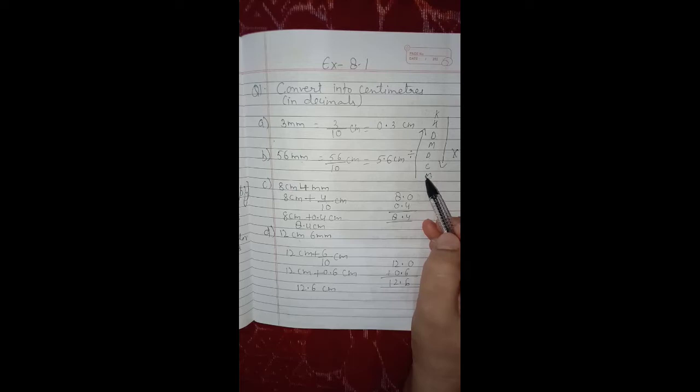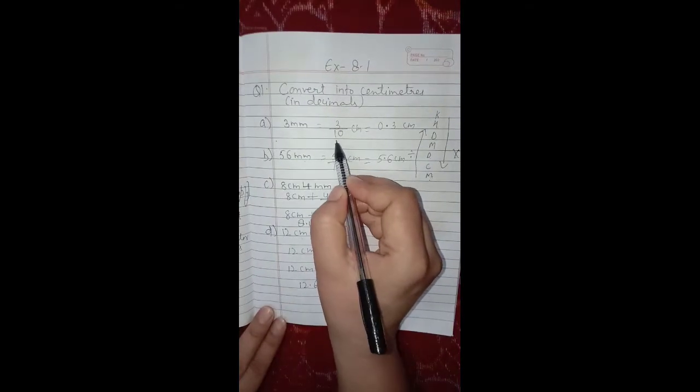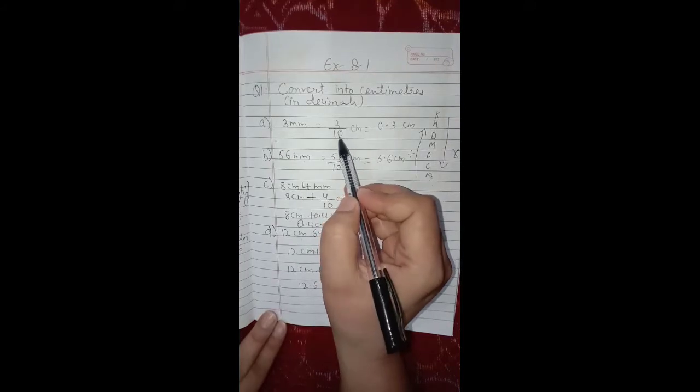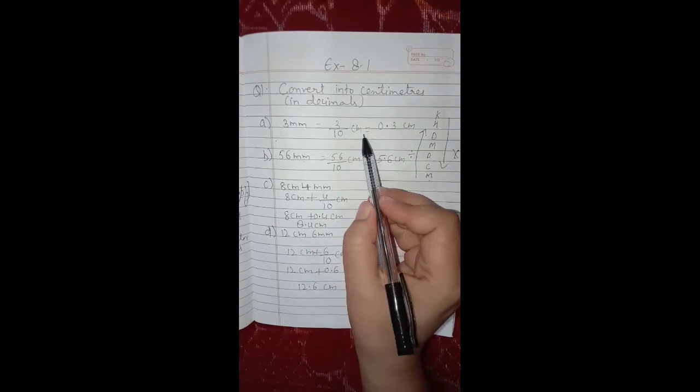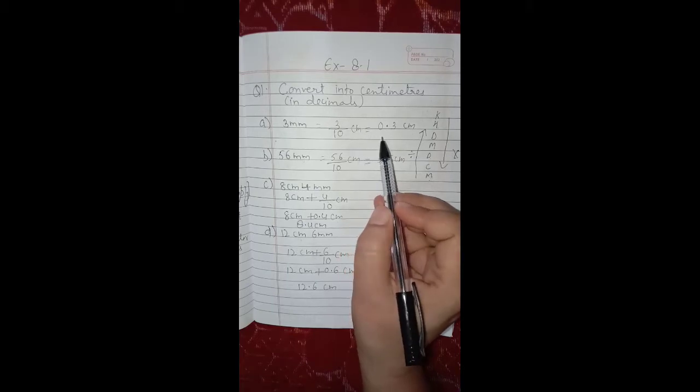Now we have to convert millimeter into centimeter, so we need to go one step above. It means we have to divide. By what number will we divide? The number of steps we go above will be the number of zeros that you put in the denominator with 1. If you are going one step above, you will write 1 0 in the denominator, means 10. So 3 by 10, when you put the denominator, it means you have converted it into the desired unit, that is centimeter. But we have to give the answer in decimals.